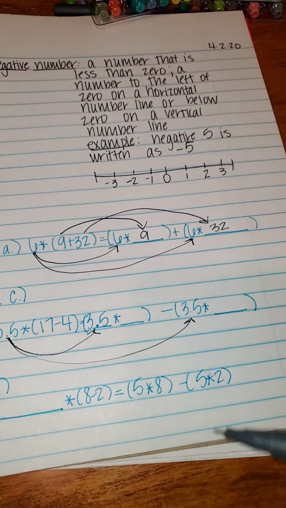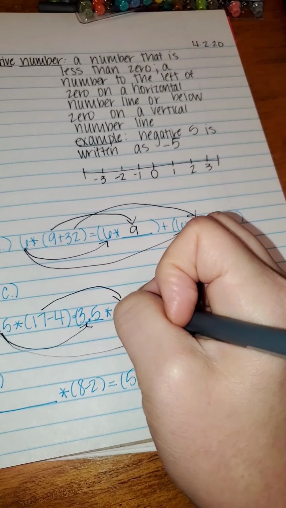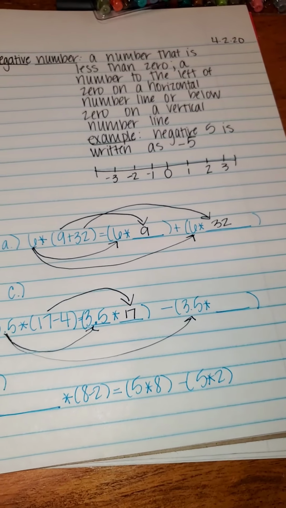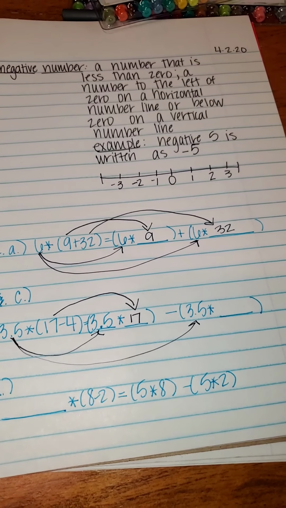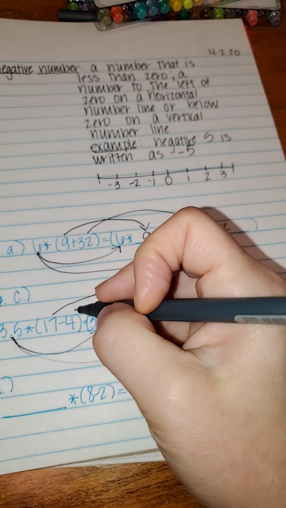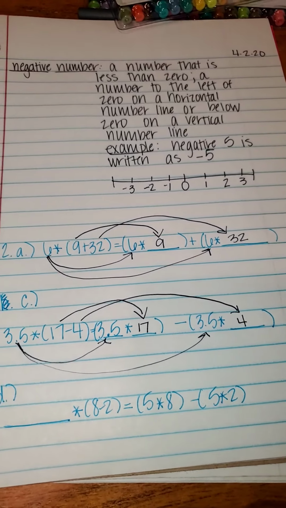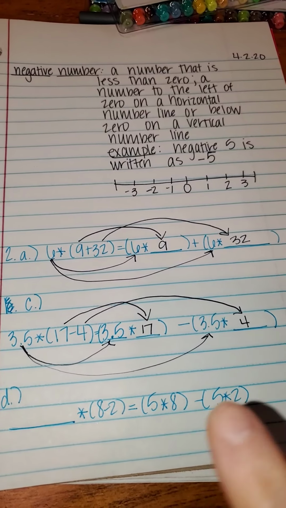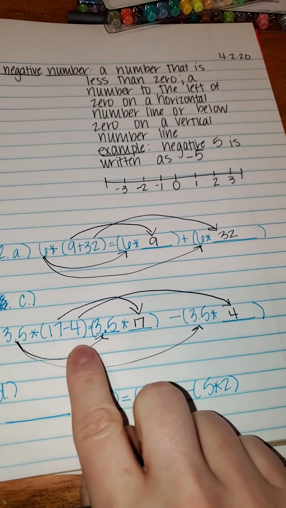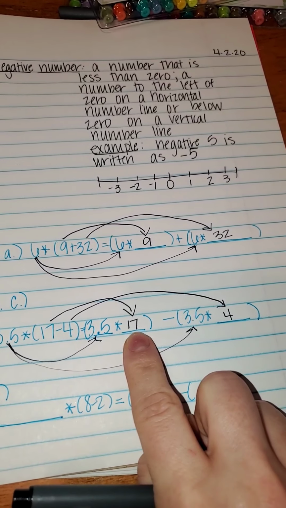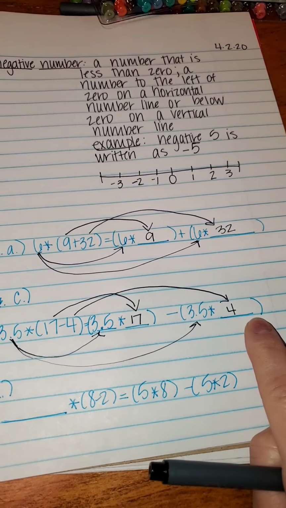We don't have 17 over here, so I need to move 17 to this first blank. Okay, and then the other number I need is 4, and I'm going to put it in the second blank. Remember, 17 is first, 4 is second. So over here, 17 is first, and 4 is going to be second.